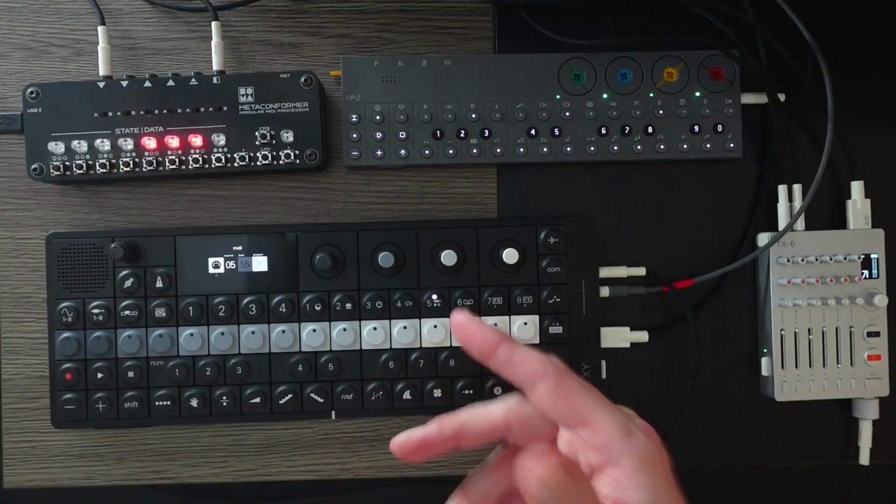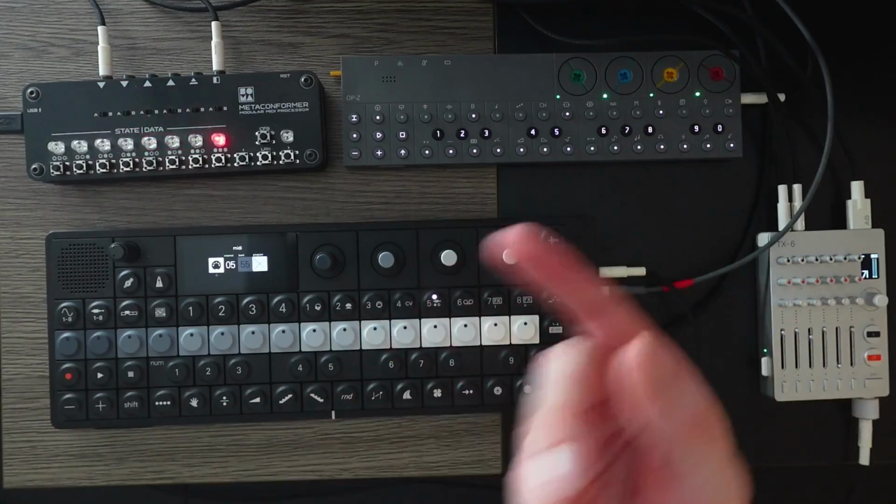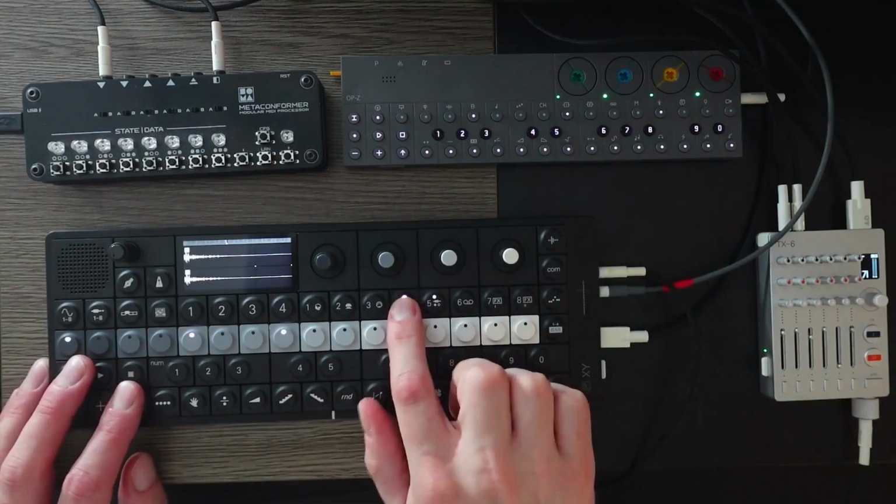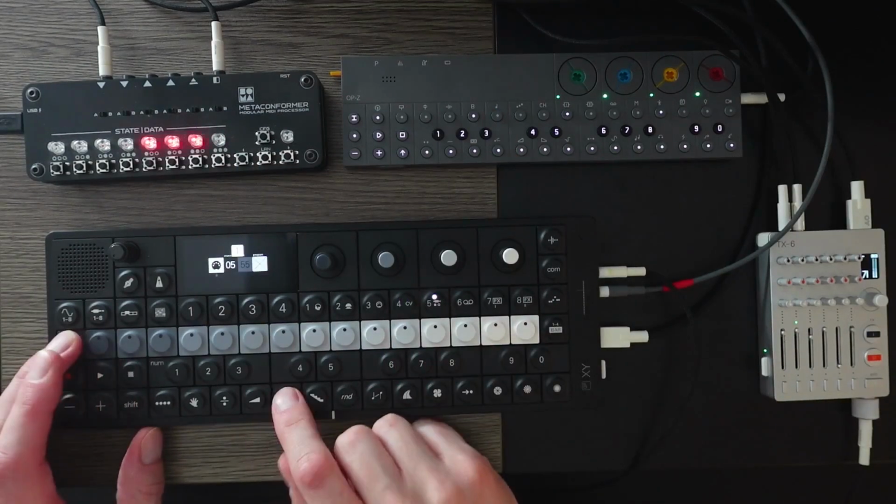But similarly, if you really wanted to, you could be sequencing. Let me turn this off of this mode, and let me just show you. Let me unlink those tracks.